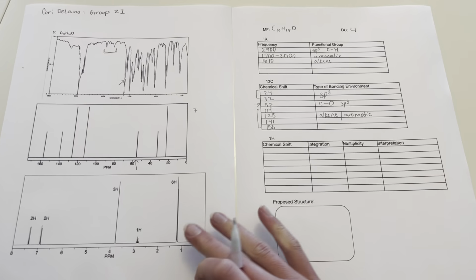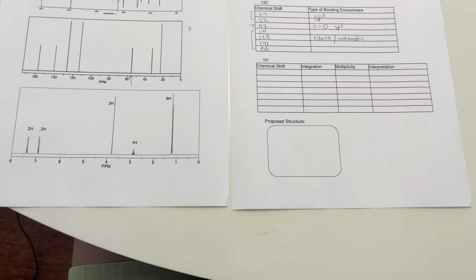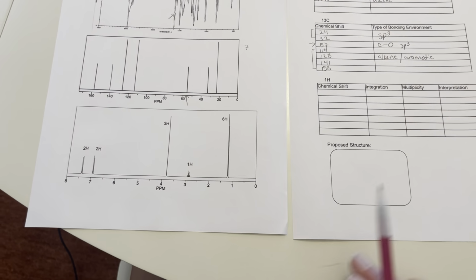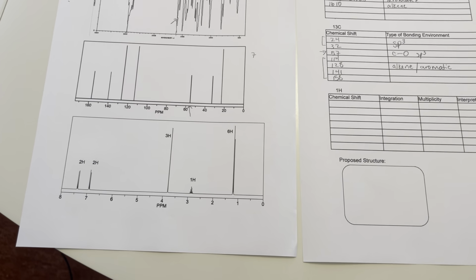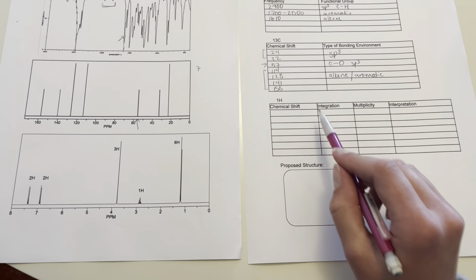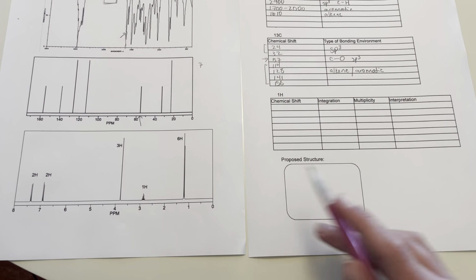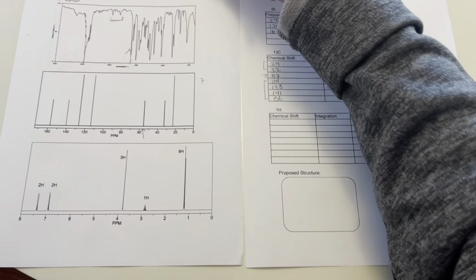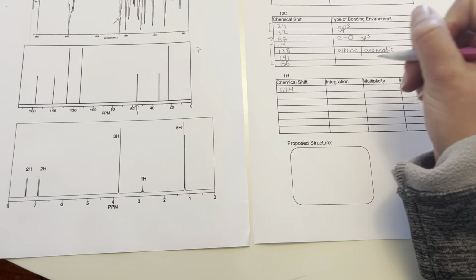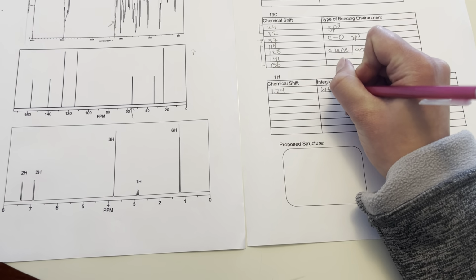Okay, finally we can go on to the last step. There are 1, 2, 3, 4, 5 peaks here, so let's figure out their chemical shifts, integration and multiplicity. The first one is approximately 1.24, and that is a 6H.